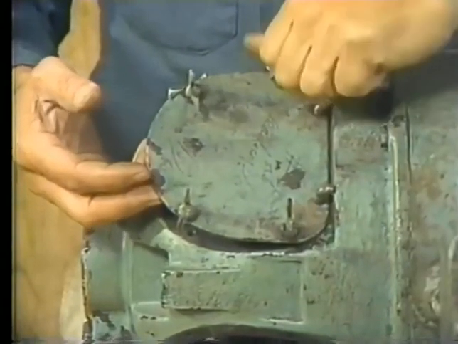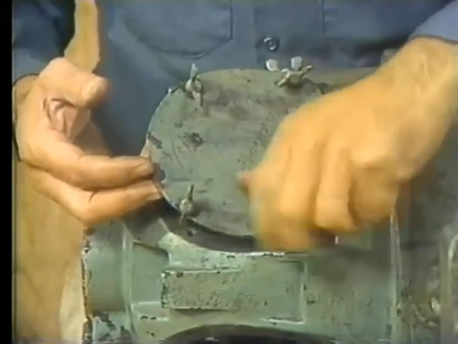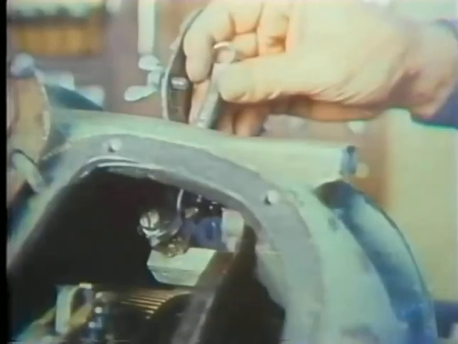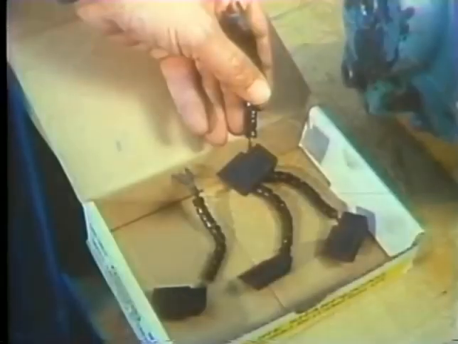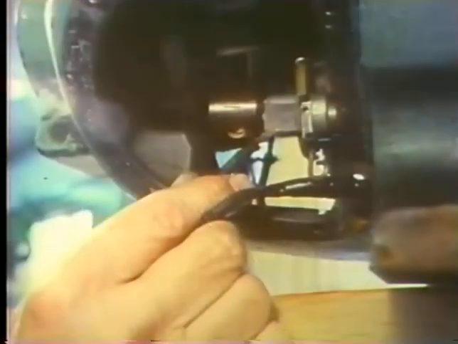Now, most of the procedures we'll follow apply to all types of electric motors, so it'll be worth your while to watch closely. You've got to remove the inspection covers so you can get to the brushes. Loosen the pigtail bolt and slip the pigtail out. Release the brush tensioning assembly and remove the brushes. It's best to put them in a separate container to protect them from damage. Then remove the field coil leads from the brush rigging.